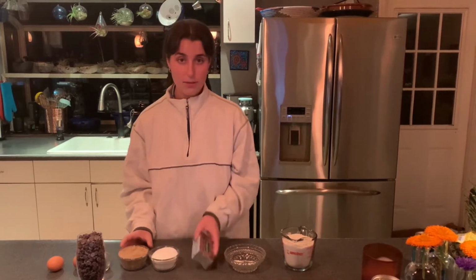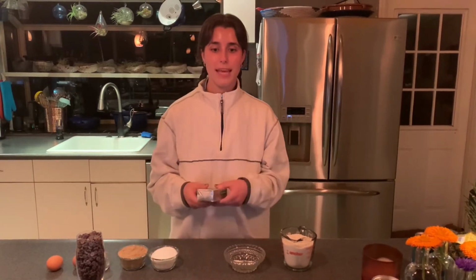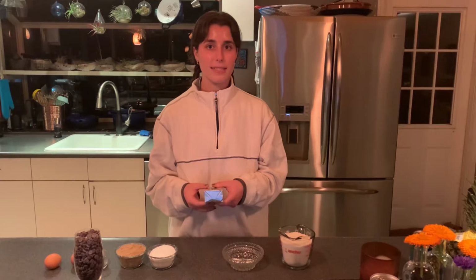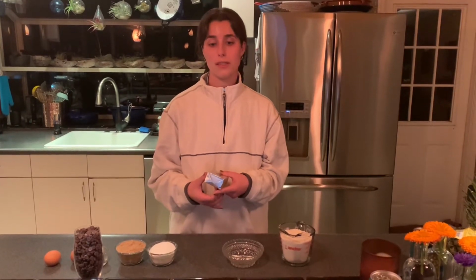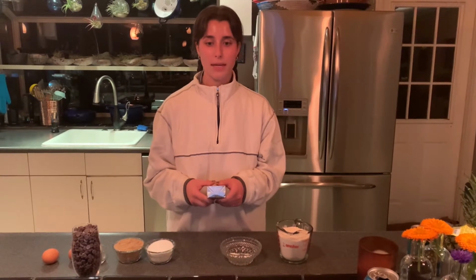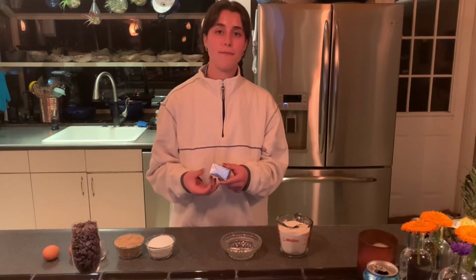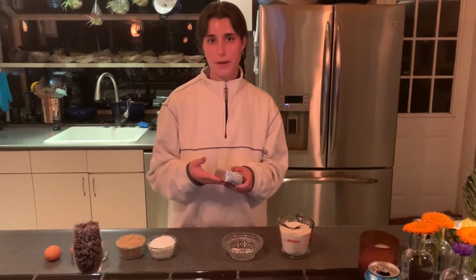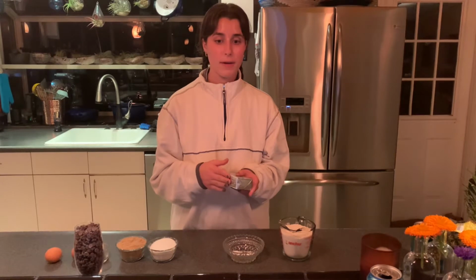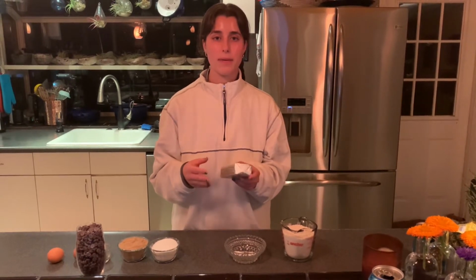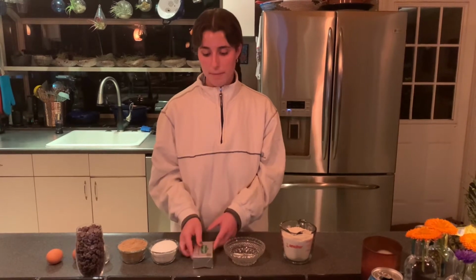And I'll be using softened butter today. The temperature of the butter has an impact on the texture and the structure of the cookie. When the butter and sugar are combined, air is incorporated into the batter, making the cookie fluffier once they cook. For example, if you were to use melted butter instead of softened butter, then the cookie would be flat because there wouldn't be any air incorporated. And the baking soda also adds to the density of the cookie.